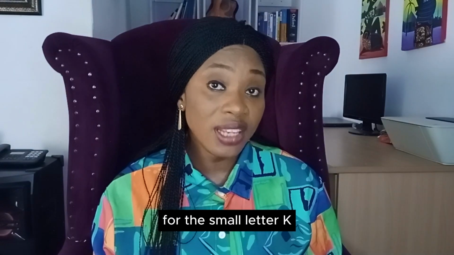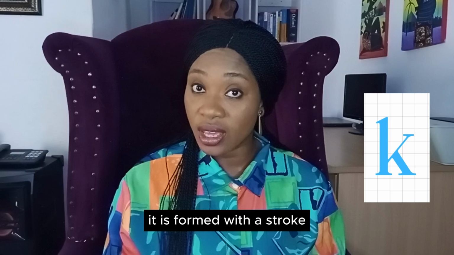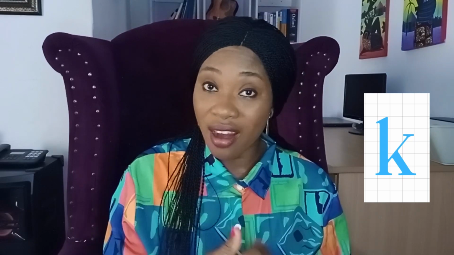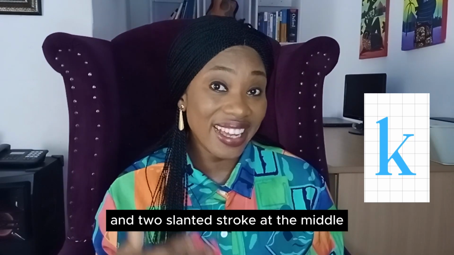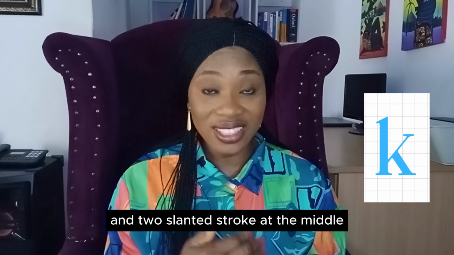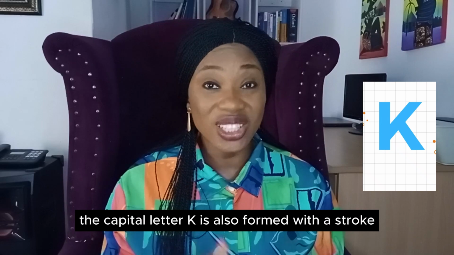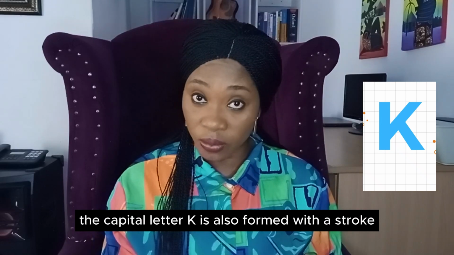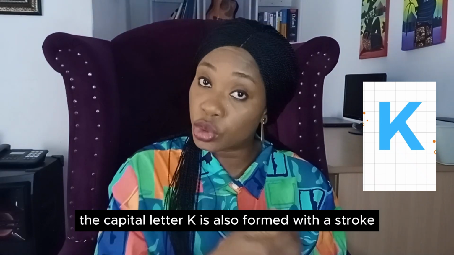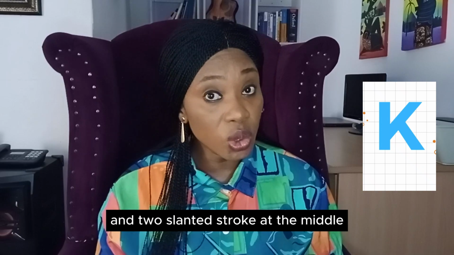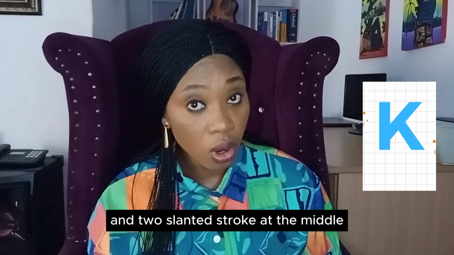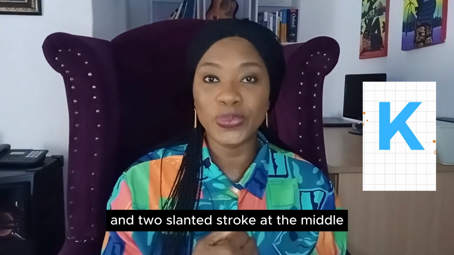For the small letter K, it is formed with a stroke and two slanted strokes at the middle. The capital letter K is also formed with a stroke and two slanted strokes at the middle.